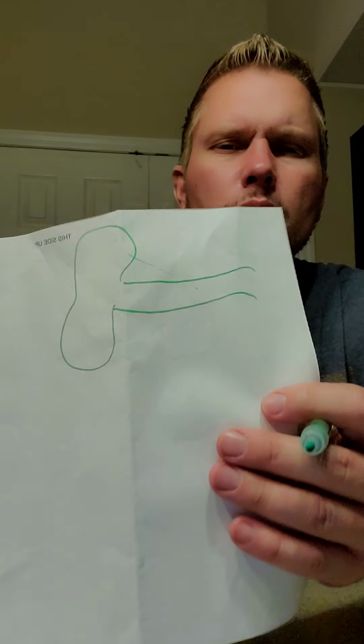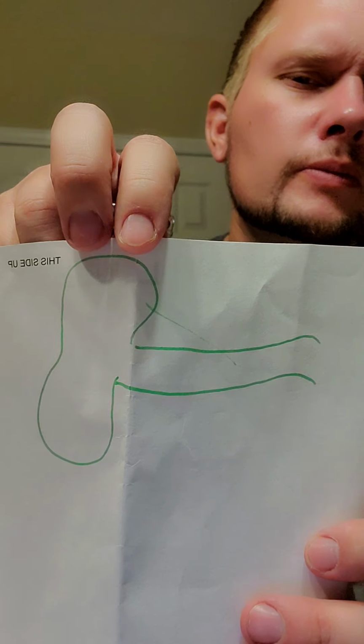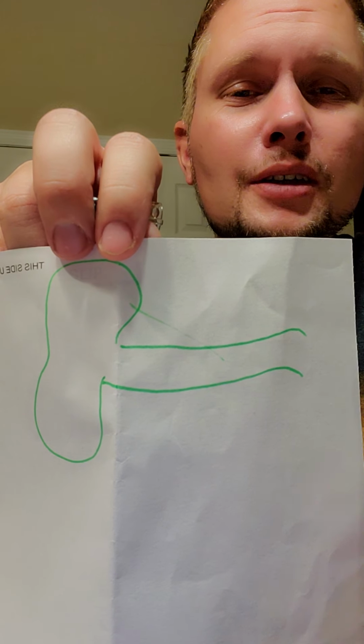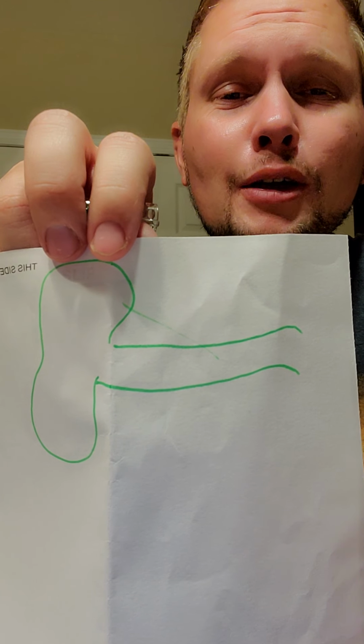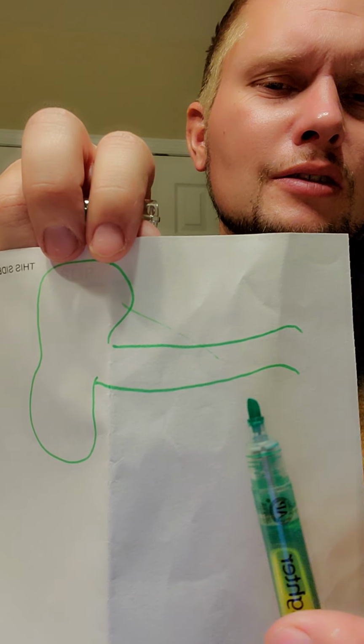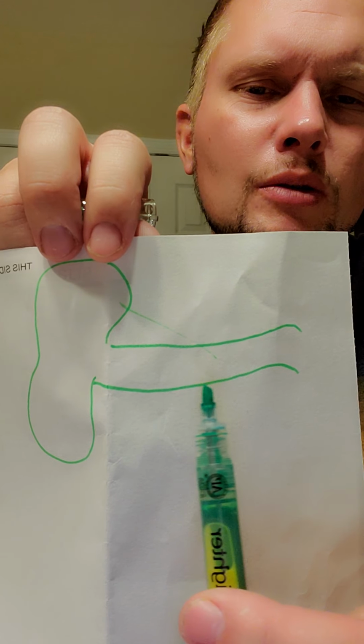Basically a pathway for blood. At the end of it, I got a kidney. Okay. Here's your artery. This is where the blood flows. I can draw little arrows.